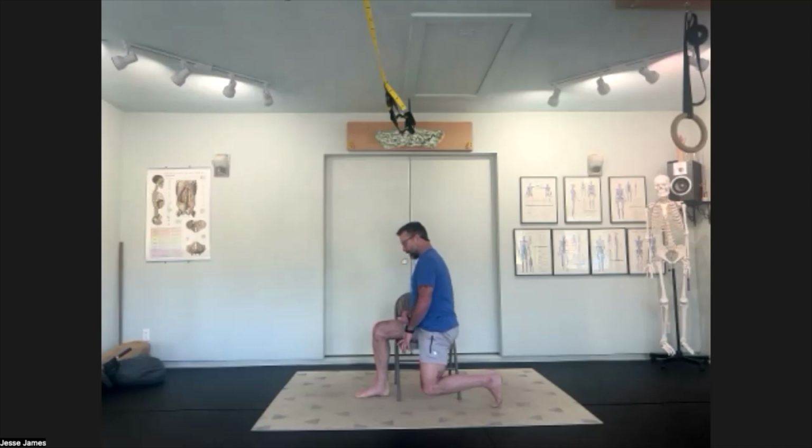So again, getting that big toe loaded. And let that knee rock forward so it lifts that big toe a little bit. And then we're reaching that knee back as we're pressing down into the floor. Can you feel that stretch at the big toe or the arch of the foot? Does this side feel tighter than the other side?